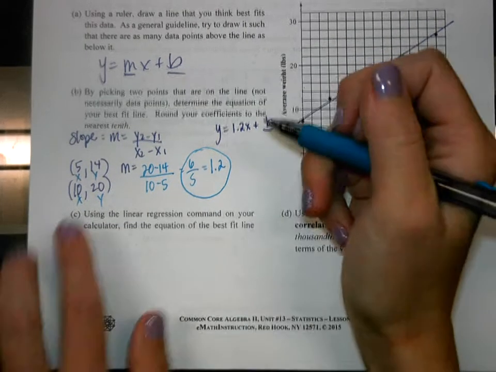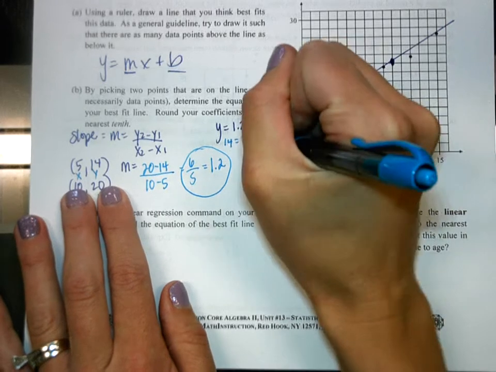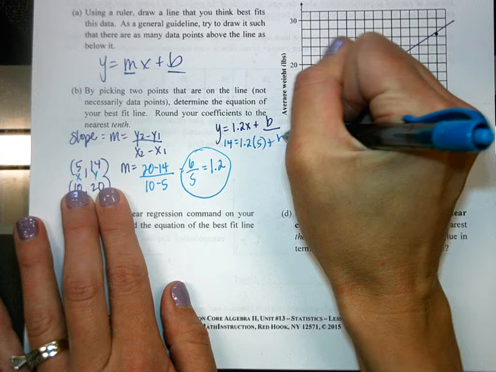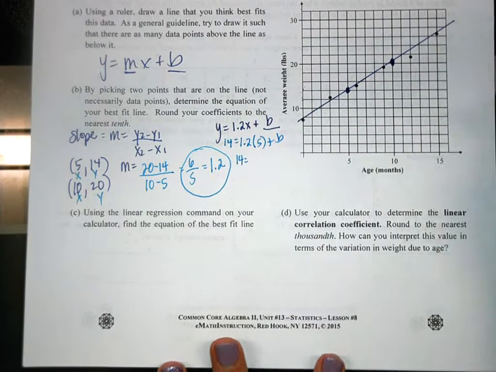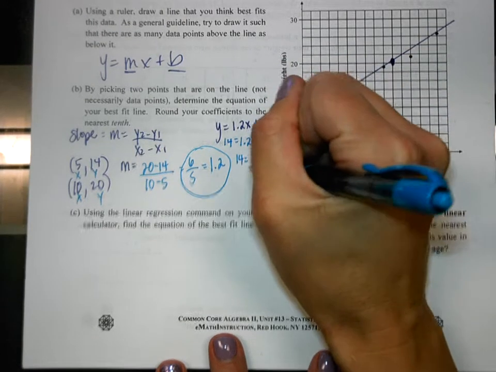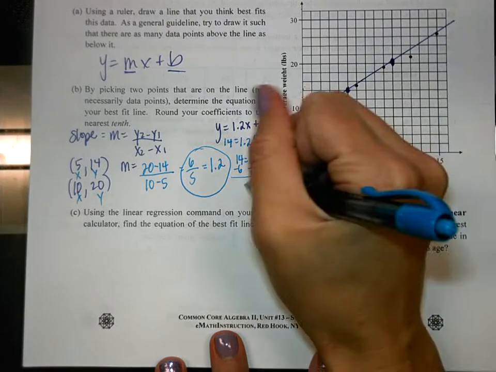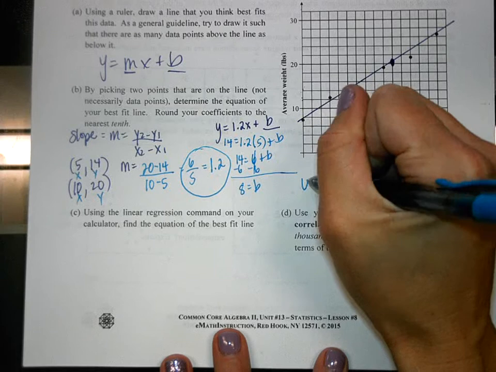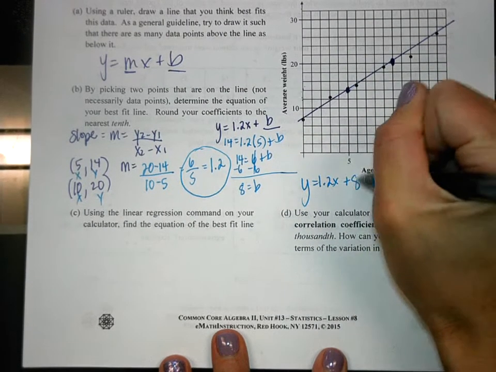Okay? So, let's use 5 and 14. I'd write this as 14 equals 1.2 times 5 plus b. 14 equals, what's 1.2 times 5? 6 plus b, and we subtract 6. And so 14 minus 6 is 8. 8 equals b. So my equation for my line of best fit is y equals 1.2x plus 8.